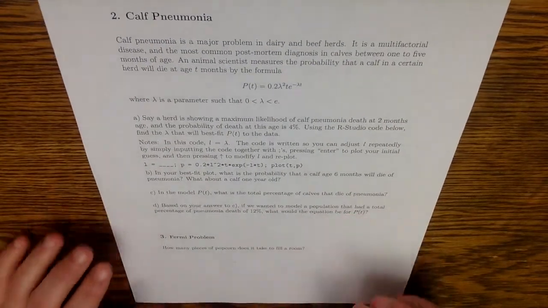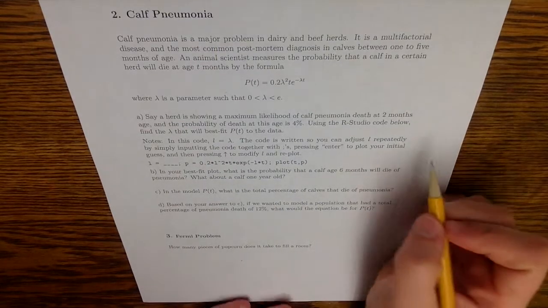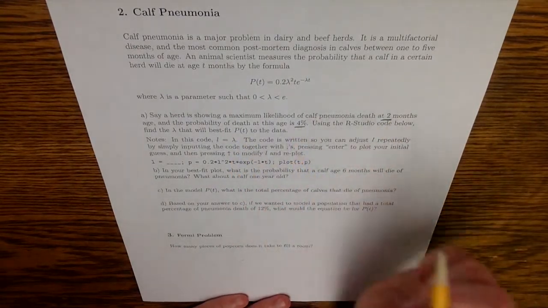Okay, the second problem is about calf pneumonia. Calf pneumonia is a major problem in dairy and beef herds. It is a multifactorial disease and the most common post-mortem diagnosis in calves between 1 to 5 months of age. An animal scientist measures the probability that a calf in a certain herd will die at age t months by the formula P of t equals 0.2 lambda squared t e to the minus lambda t, where lambda is a parameter that's somewhere between 0 and e. Say a herd is showing a maximum likelihood of calf pneumonia death at 2 months, and the probability of death at this age is 4%.